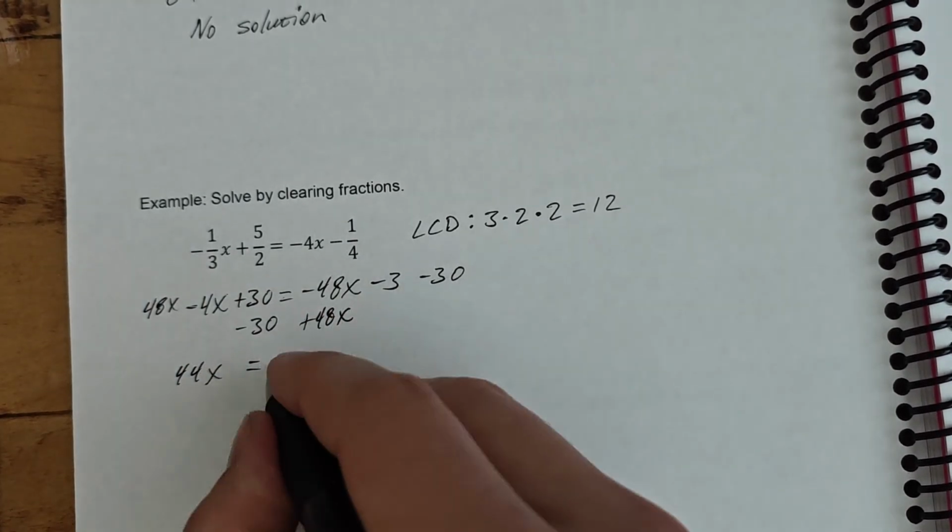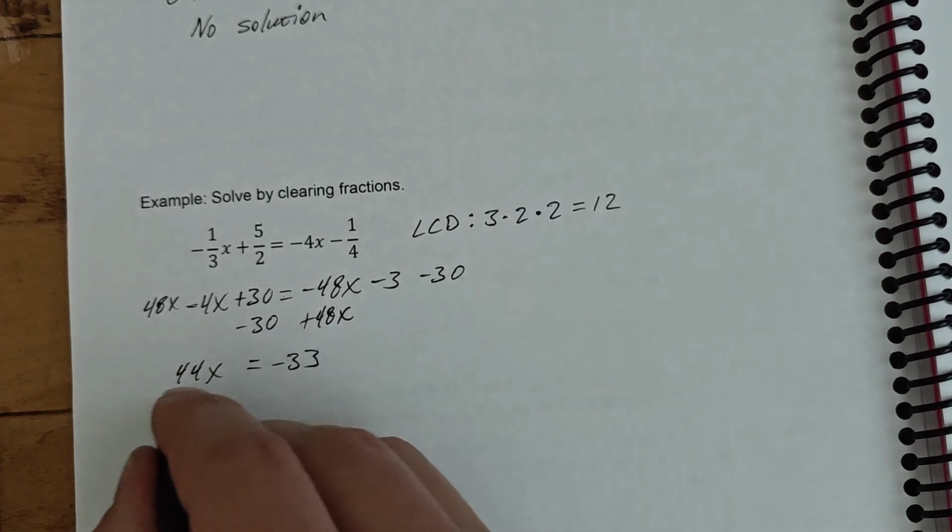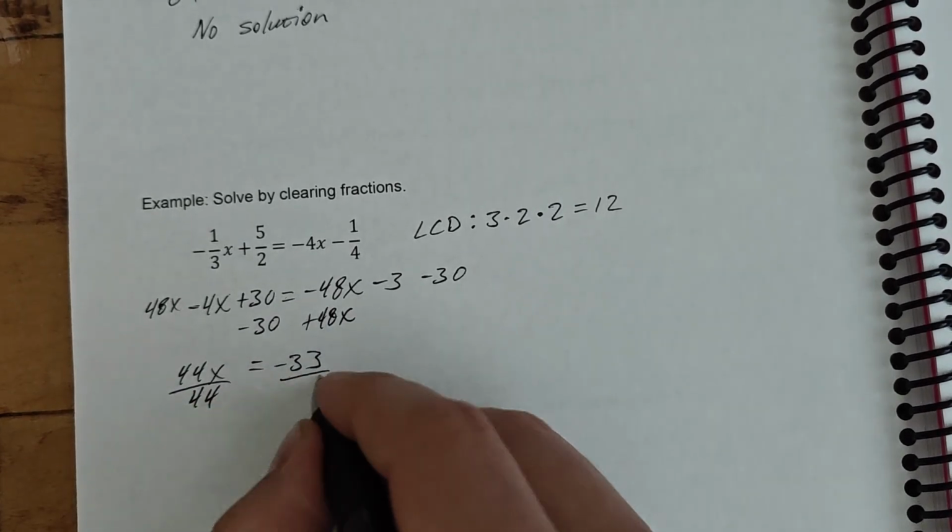Negative 3 minus 30 is negative 33. Divide by 44.